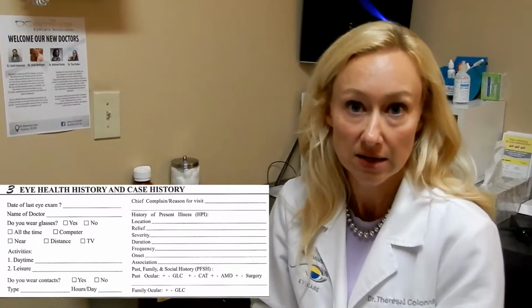So the way I start is by asking the patient the date of their last eye exam. So if that's a new patient, you want to ask if they've ever had an eye exam before. If they don't remember the exact date, that's fine. You can just get an estimate. Was it a year ago, 5 years ago, 10 years ago, or maybe never? And then it also has the name of the doctor. If they know that, that's great. If not, you can just generally get an idea of where that exam took place.